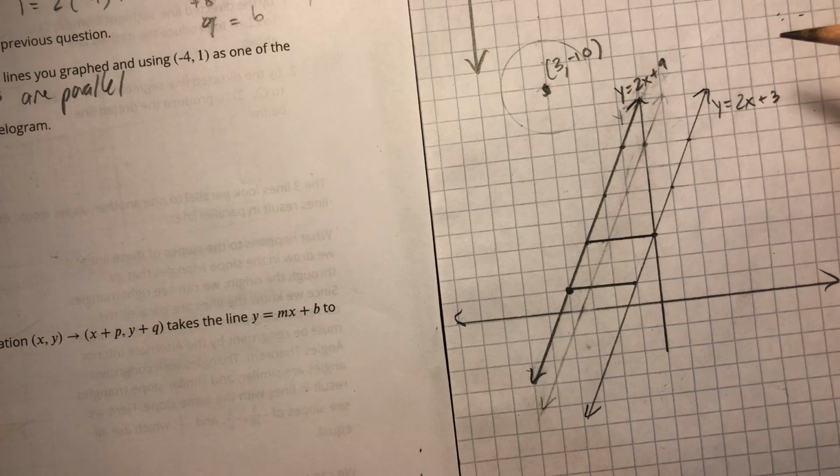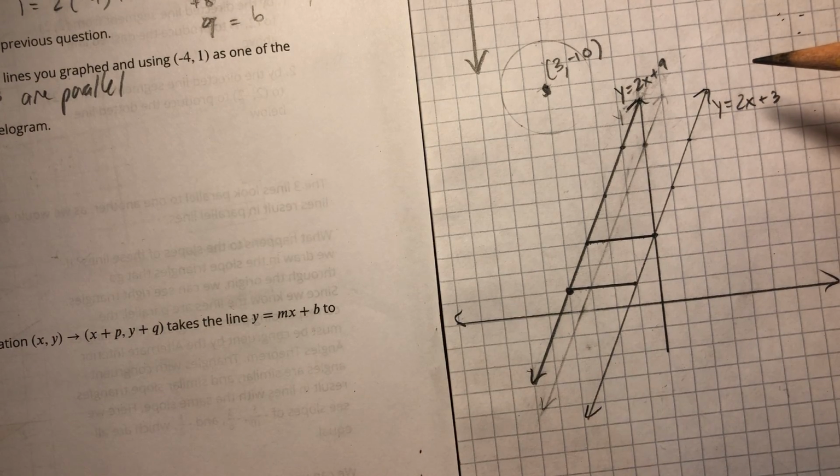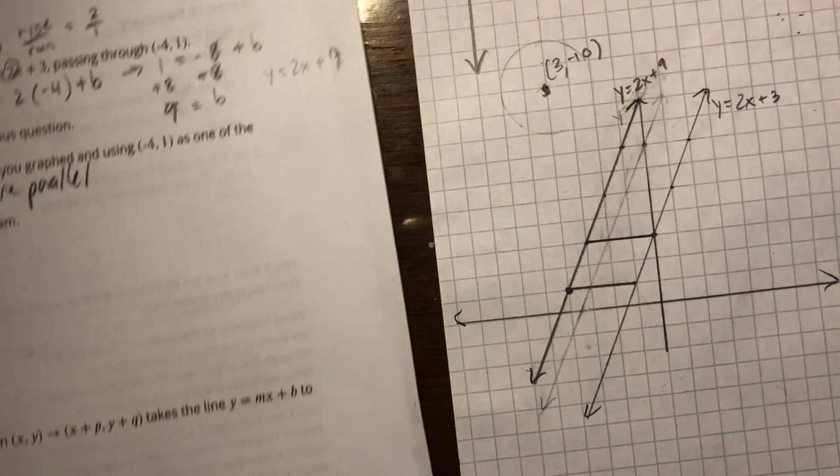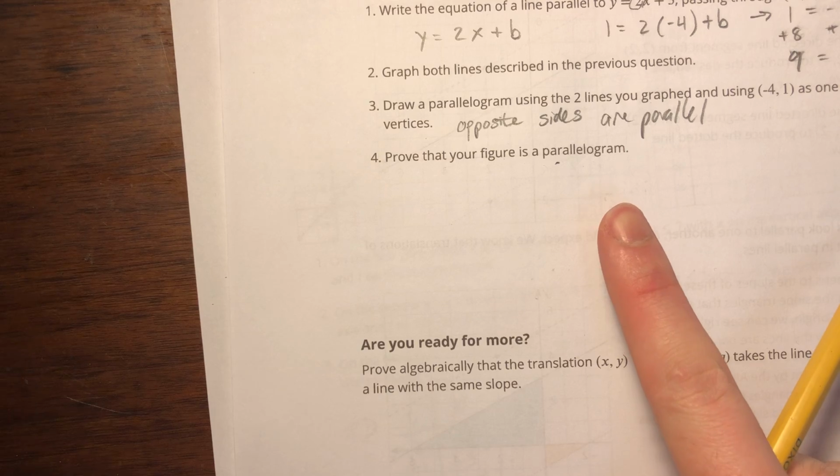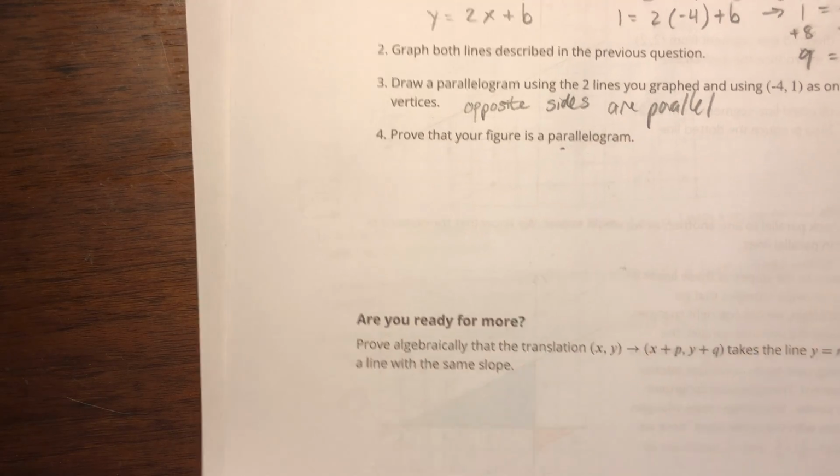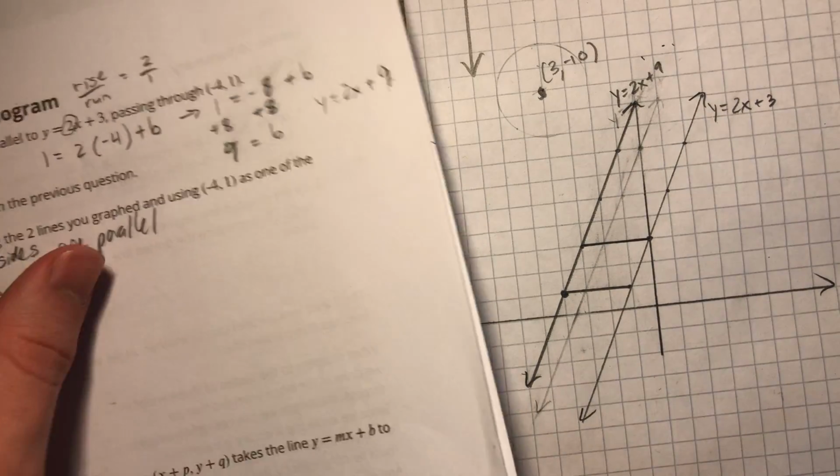Prove that your figure is a parallelogram. All right, so to prove something's a parallelogram, like I said here, I just have to prove that opposite sides are parallel.